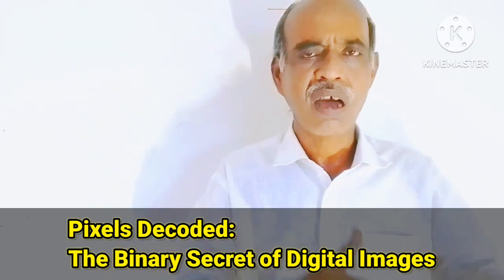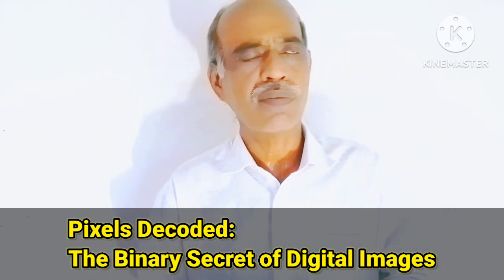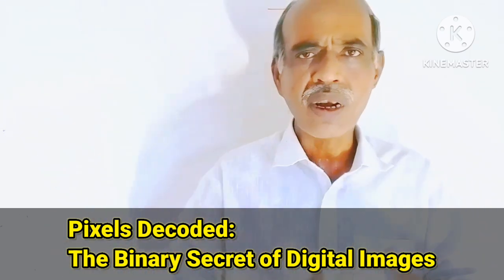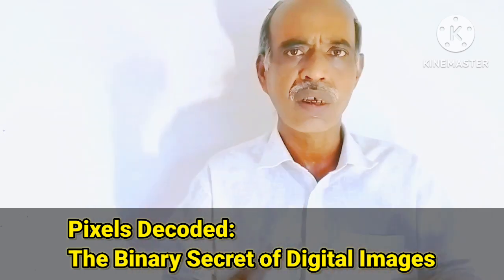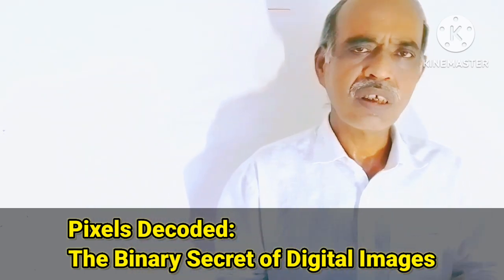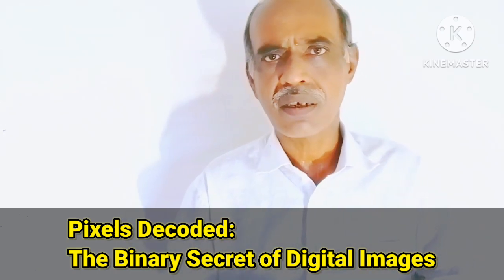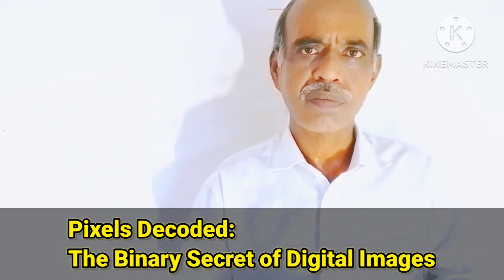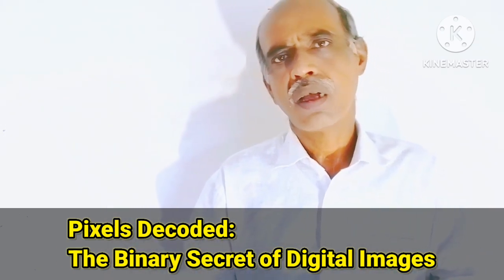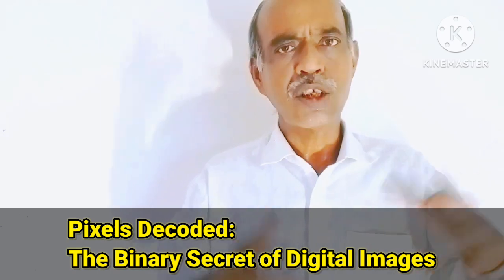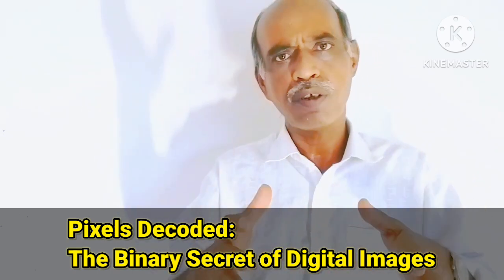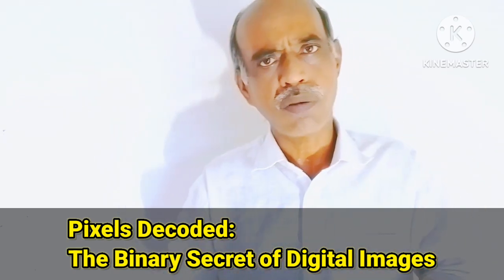You know, these RGB are primary colors. If you mix these colors with different intensities, then you can get any color. So this is actually done in computers. Pixels are represented by these numbers. So you can see each pixel contains some information in binary form.